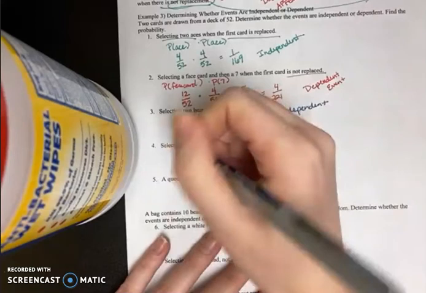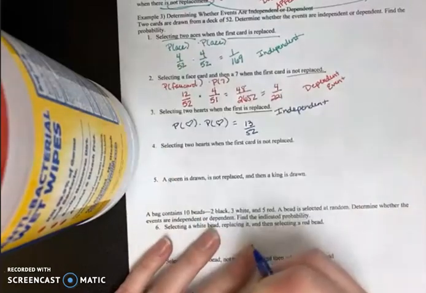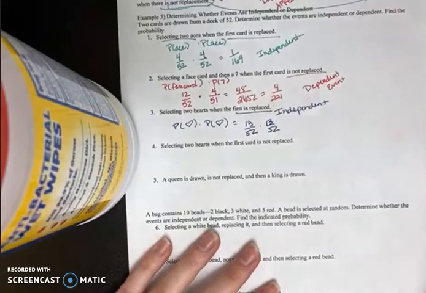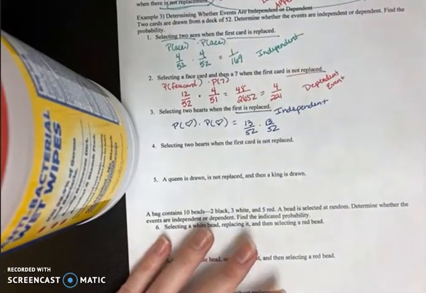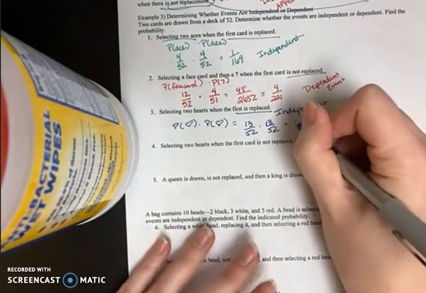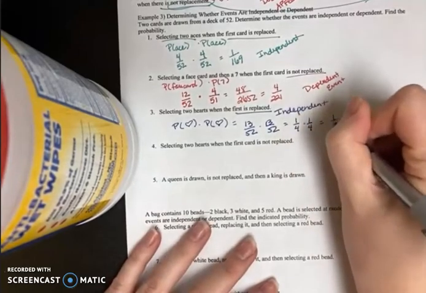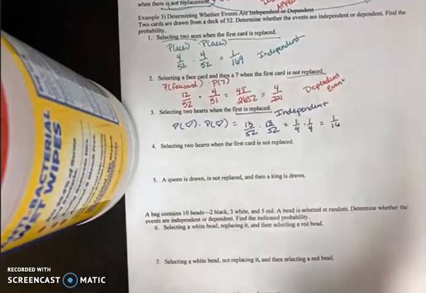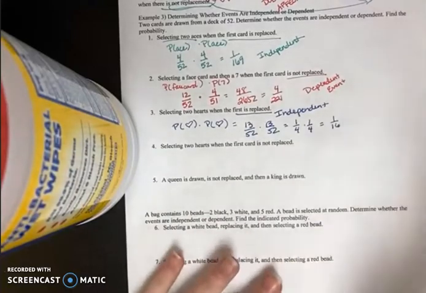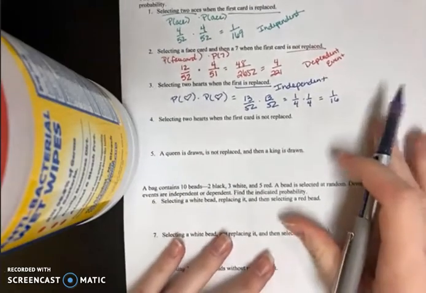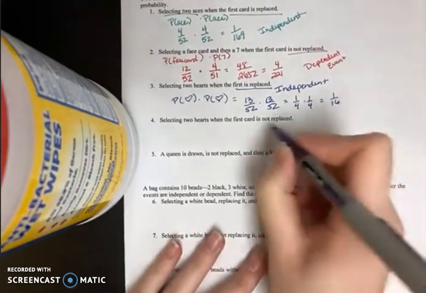There are 13 hearts in a set of 52. I've taken the card, I put it back, so there's still 13 cards out of 52 when I go for the second card. You could, like I said, simplify if you want to. I like doing that, and then write your answer, or you could have just gone across the top, across the bottom, and simplified from there. Up to you.